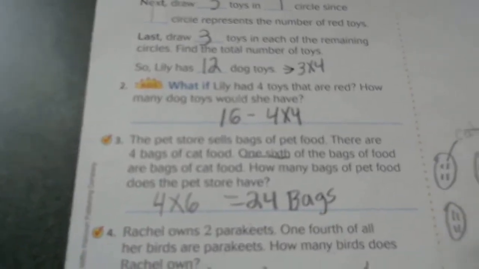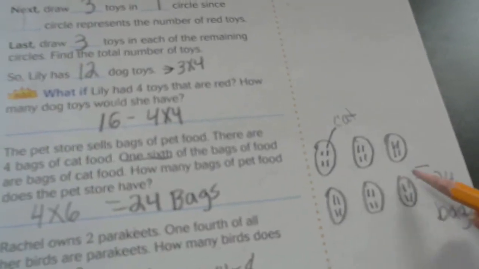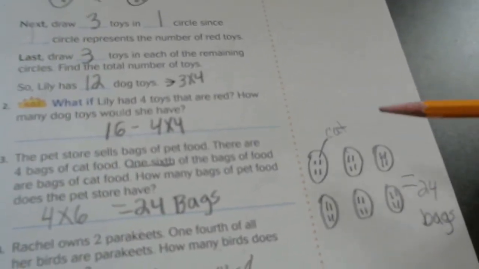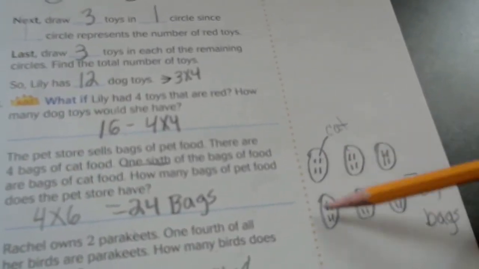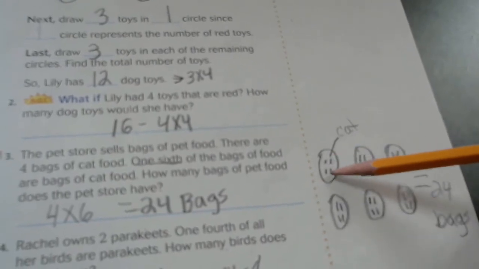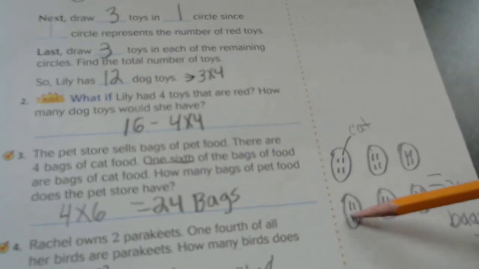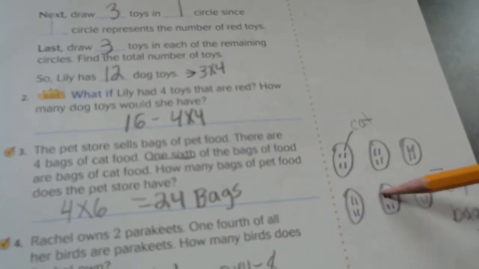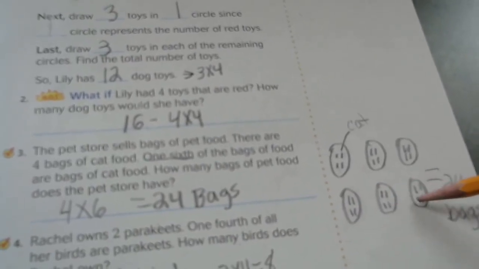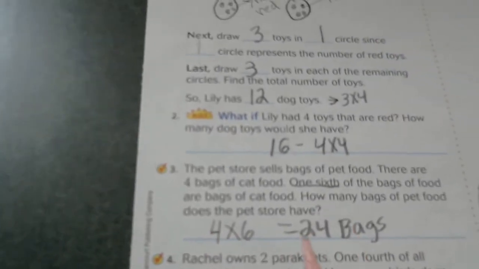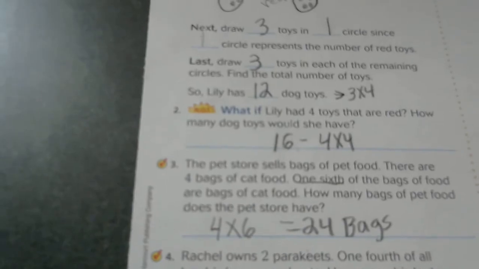And these are the other types of food. So then I have to count all of them total. 1, 2, 3, 4, 5, 6, 7, 8, 9, 10, 11, 12, 13, 14, 15, 16, 17, 18, 19, 20, 21, 22, 23, 24. Or 4 times 6 equals 24 bags.